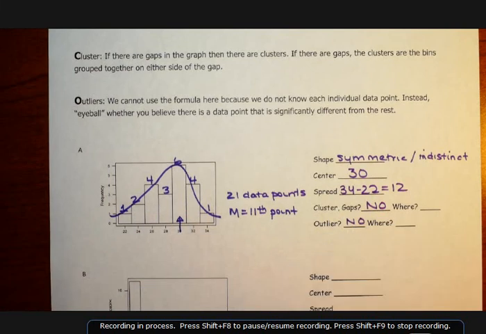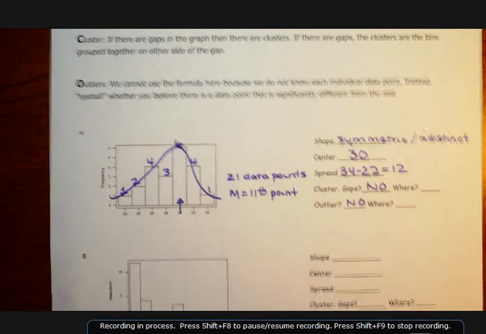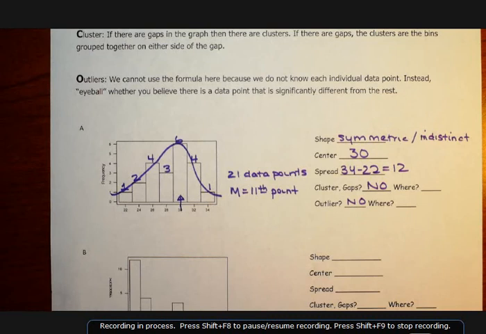I'd like you to continue looking at each histogram and identifying its shape, and complete the rest of the questions on the back page. Good luck!